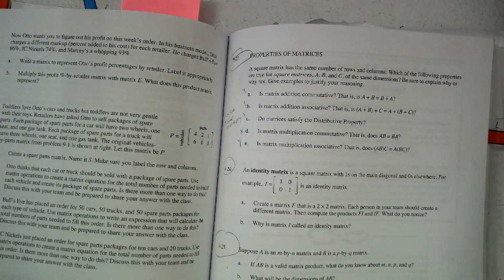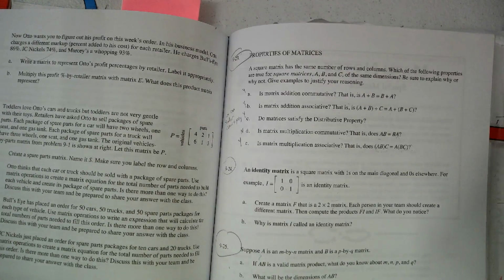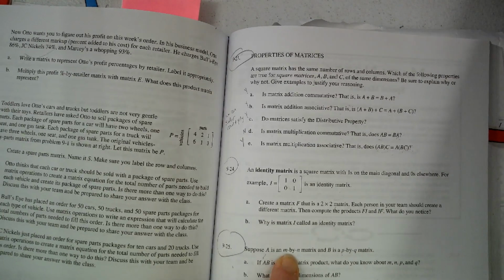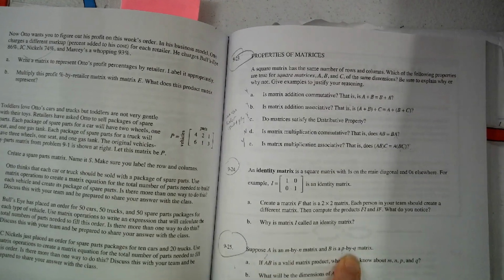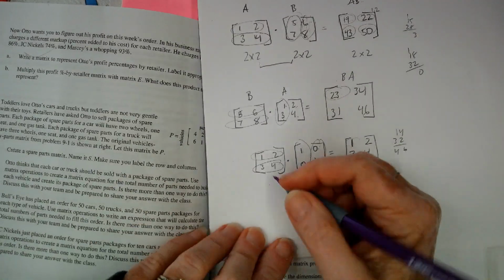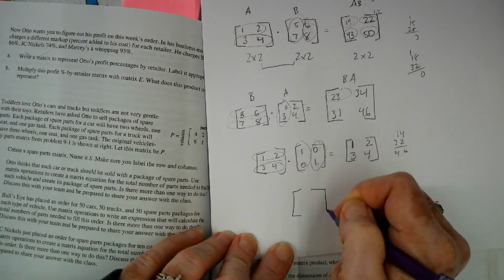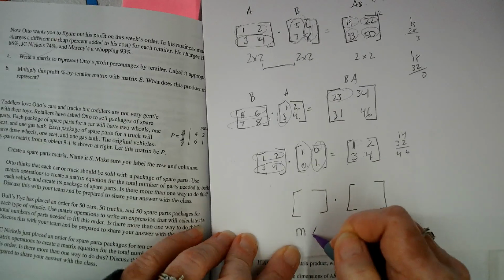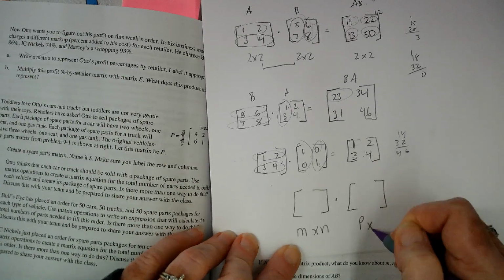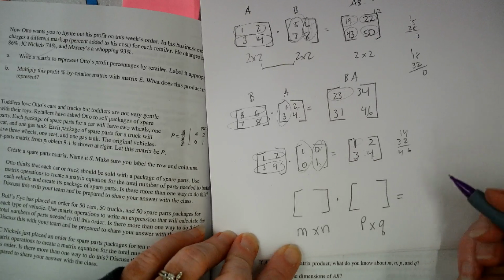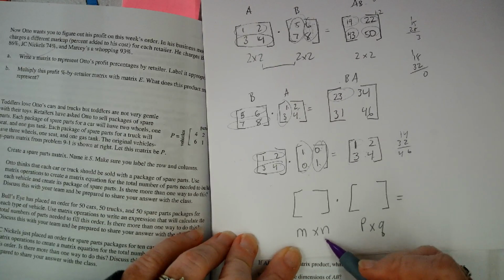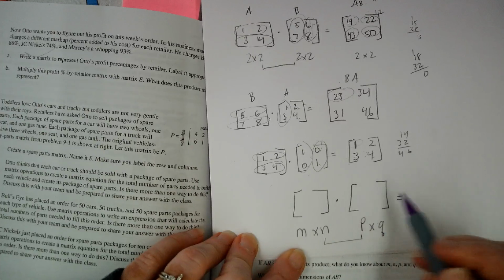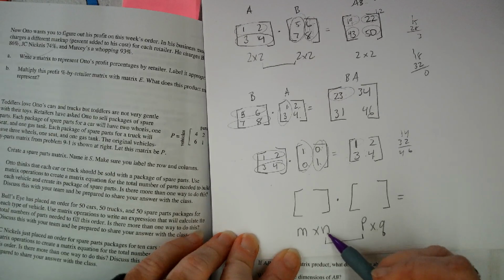And then this very last one says, if you have an M by N matrix and a P by Q matrix, then I'm only allowed to multiply them together if these two match.